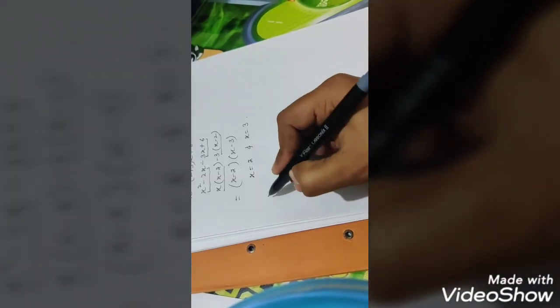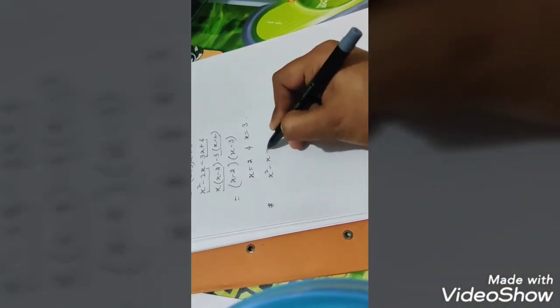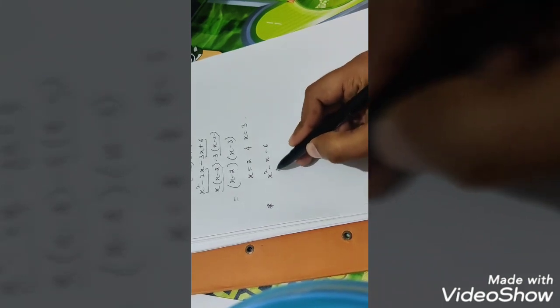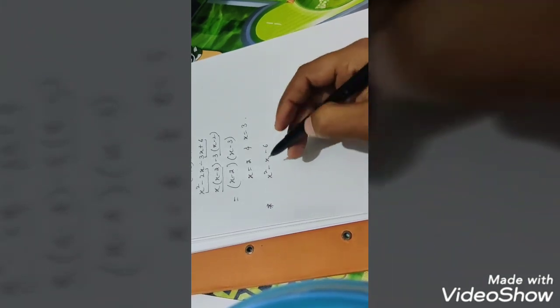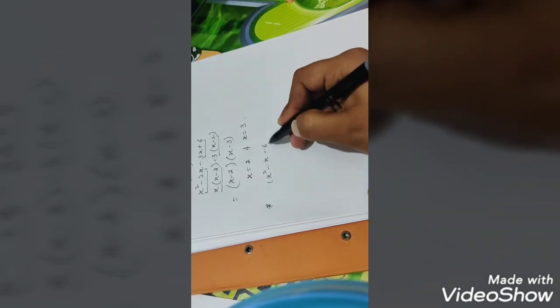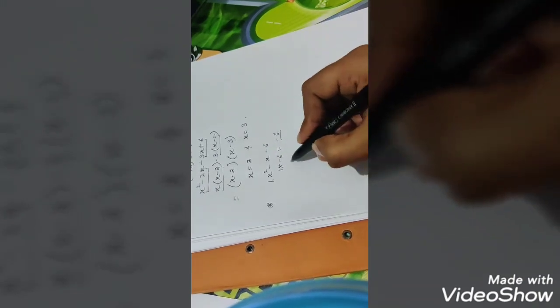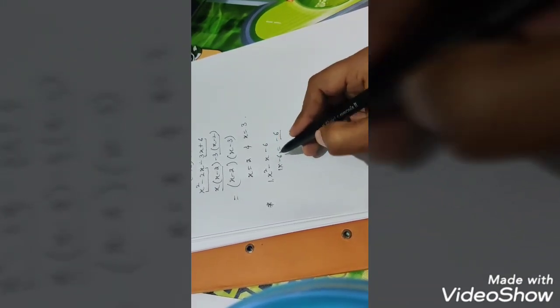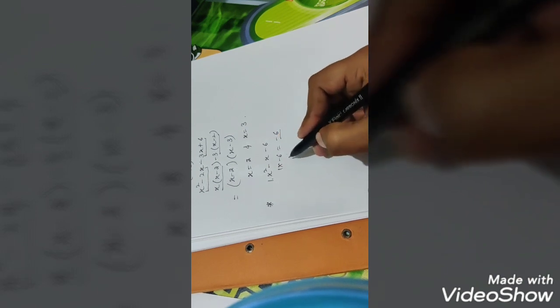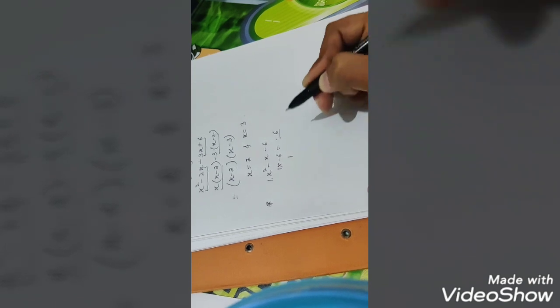Now let's take a second example. x square minus x minus 6. Clearly it is a quadratic polynomial. Now coefficient of x square is 1 and constant term is minus 6. Then product is minus 6. Here product is negative and coefficient of x is minus 1, but we will choose absolute value, means positive value. Positive value is 1.